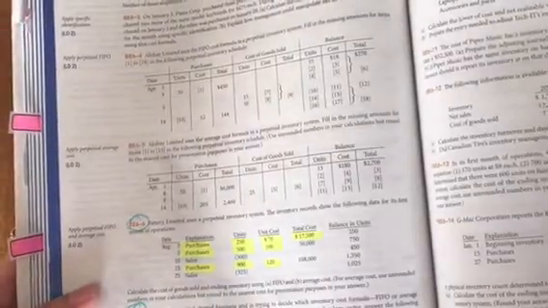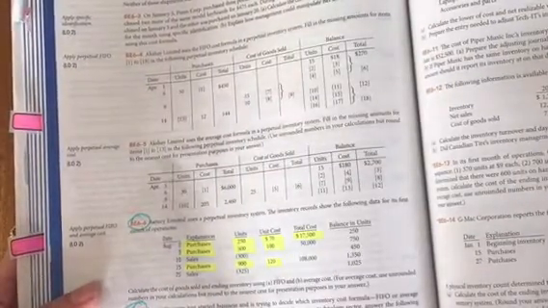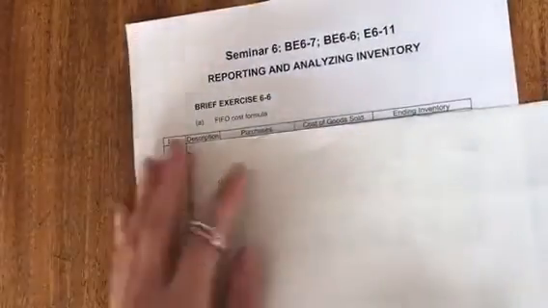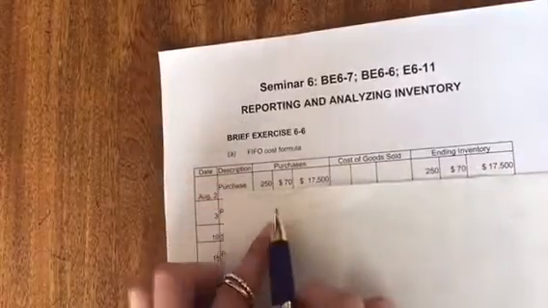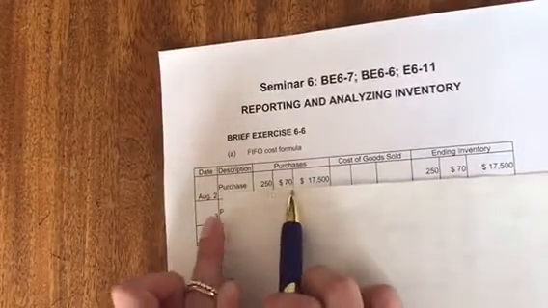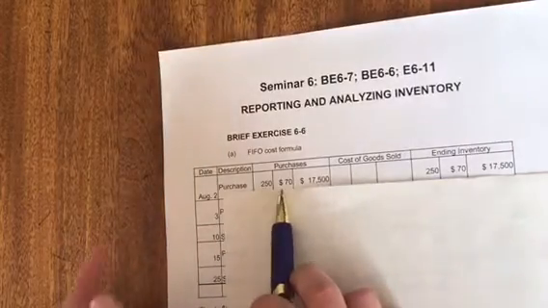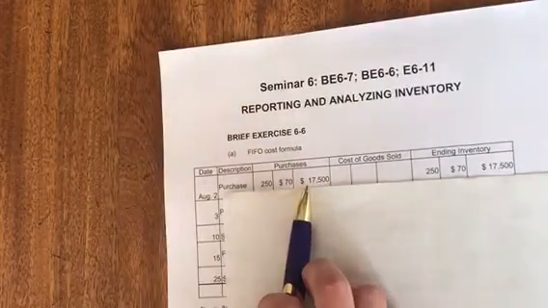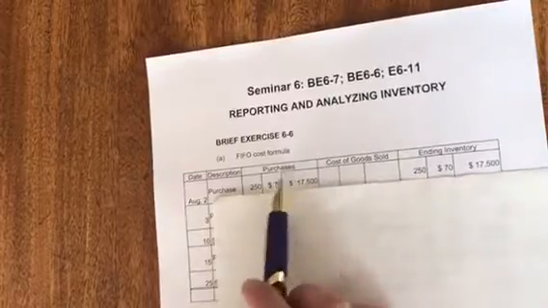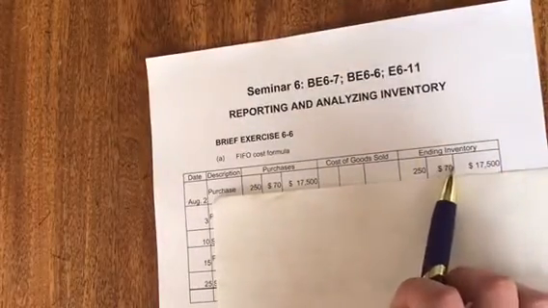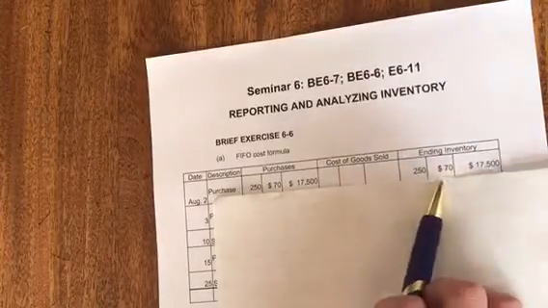So you'll look in your book and you'll see that it says purchases of 250 units were $70 each with a total cost of $17,500. So that is what you will put right here. There's 250 units at $70 each, which have a total cost of 250 times 70, or $17,500. And because we just started, this is the only thing that's going to be in our ending inventory. Okay, so we just slide that over.